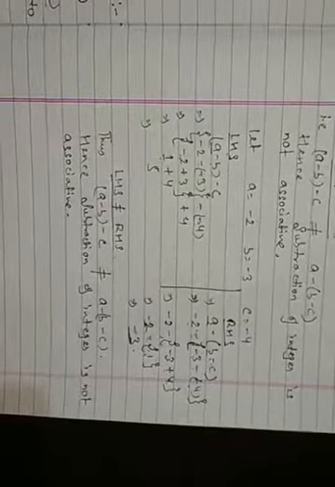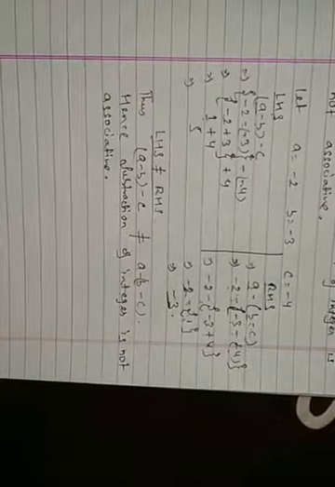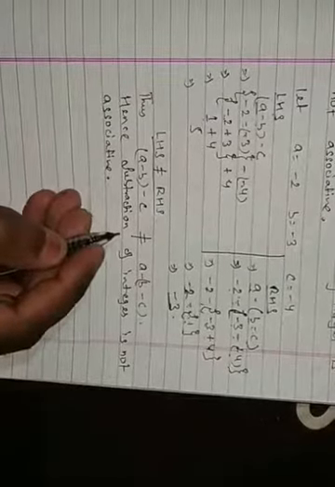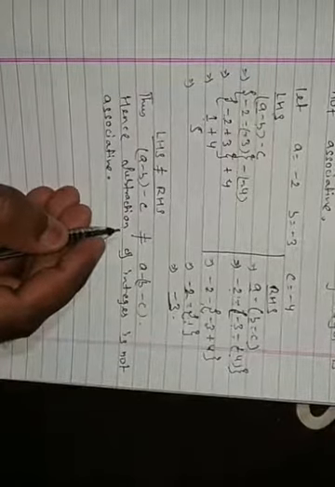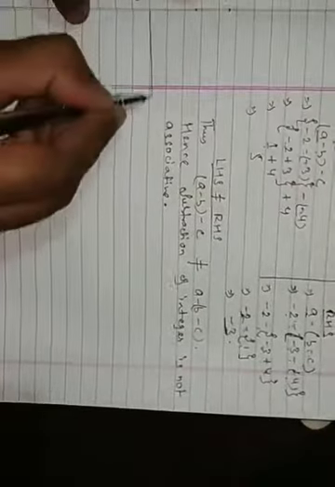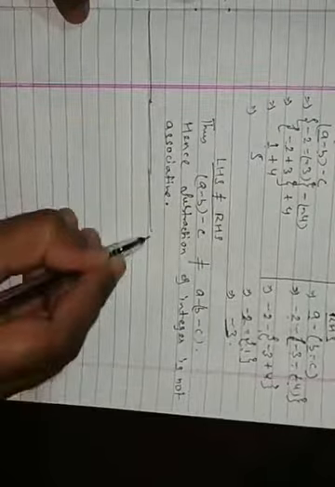I hope you get it right. This was all regarding the properties of subtraction of integer. Now let us solve a few questions regarding addition and subtraction of integer. Kindly pay attention and solve these questions in your notebook.